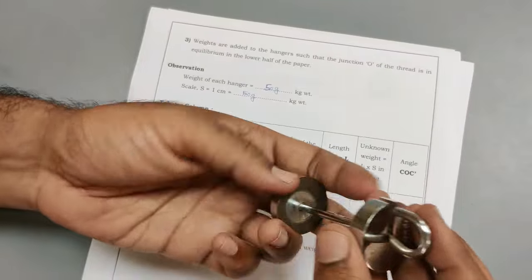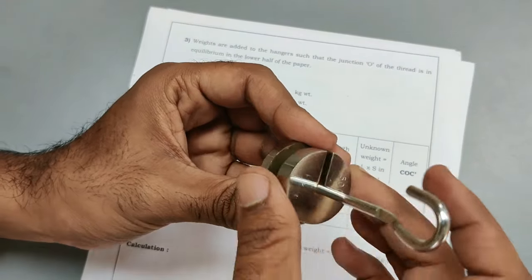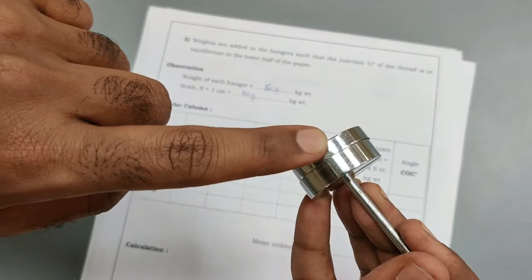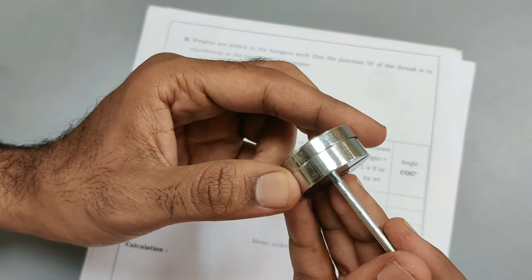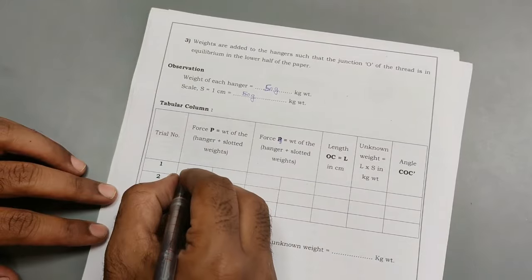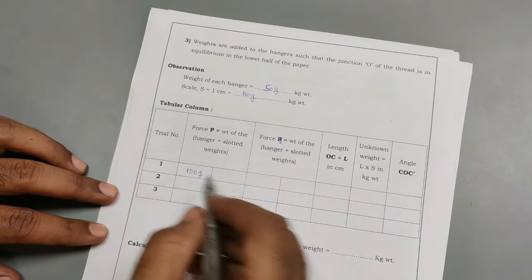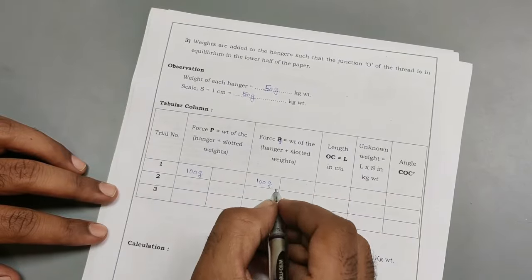Okay, see, this is the hanger plus hook, 50 grams, and we add an extra 50 grams here. So this is 50 grams plus this is 50 grams, which means 100 grams. So for the first trial, I am taking 100 grams. I will write it here as 100 grams, right? I am taking the same for P as well as Q.